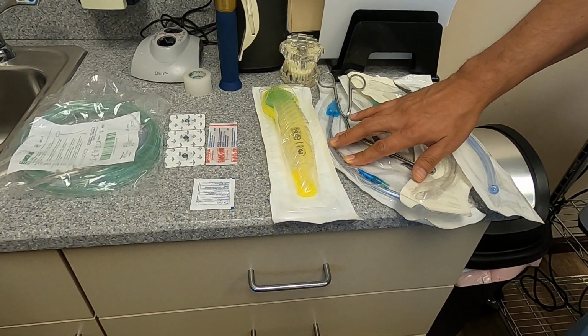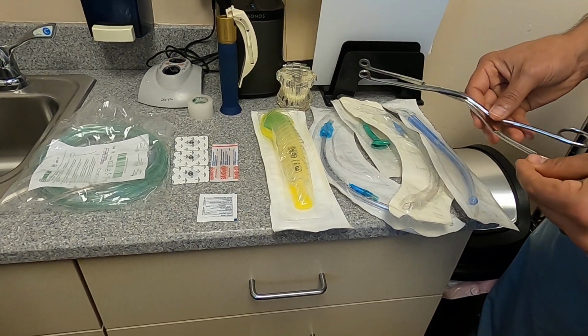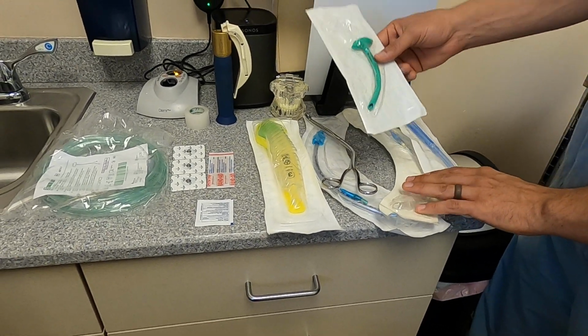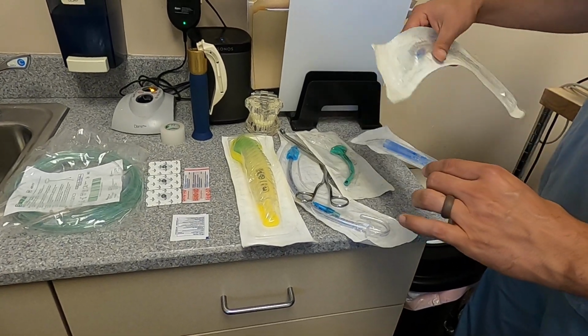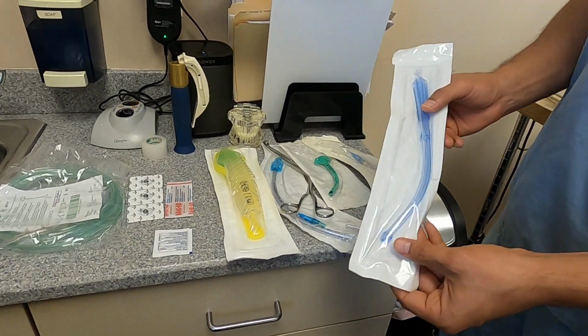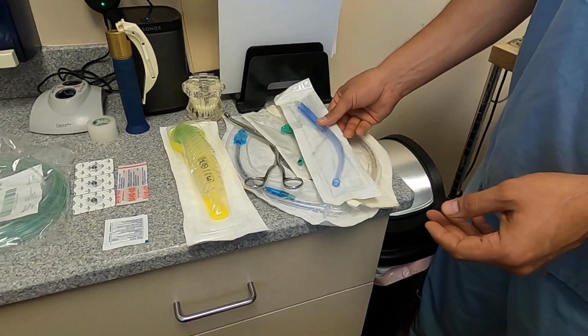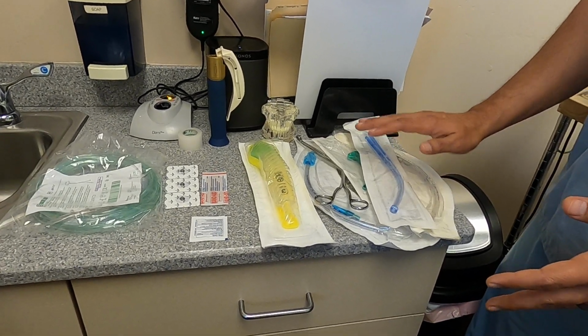We have endotracheal tubes. We have these little forceps called McGill forceps. We have a nasopharyngeal airway. And there should also be an oropharyngeal airway. And we have this called a Yankauer suction tip. So all of that should be set up before the patient comes in.